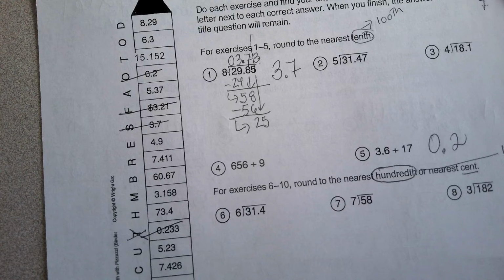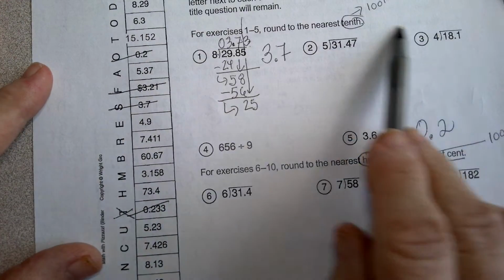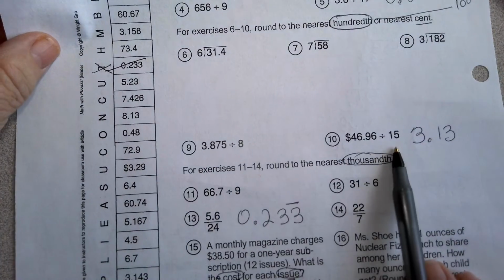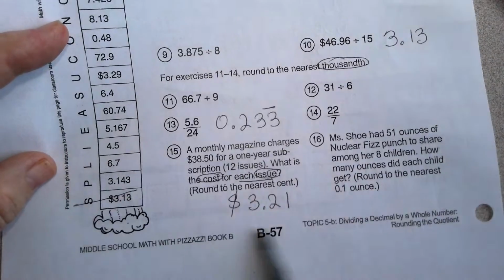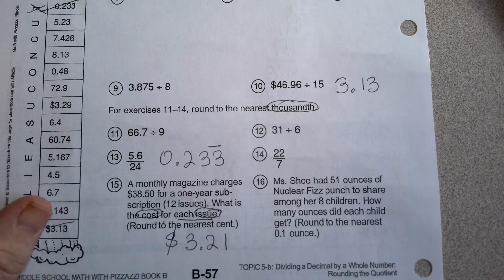Can I let you go and fly? Yes? Okay, so you're going to finish these, rounding them to the 10th. You're going to finish these, rounding them to the 100th. You're going to finish these, rounding them to the thousands. And that is it for the day.